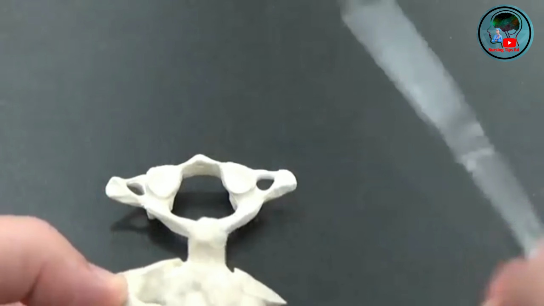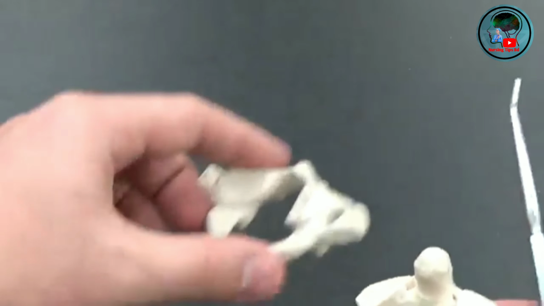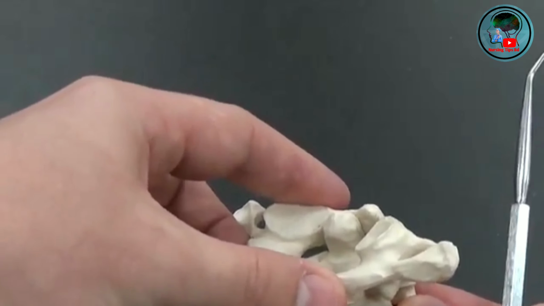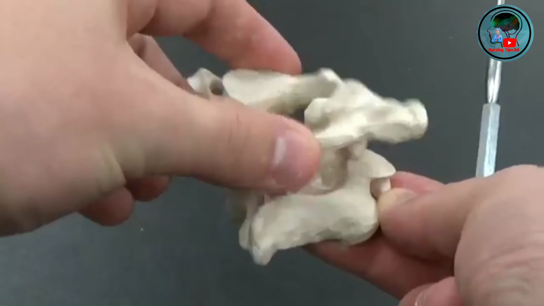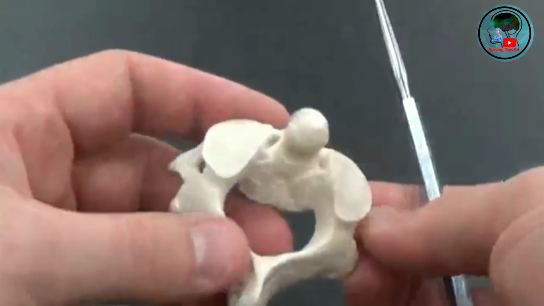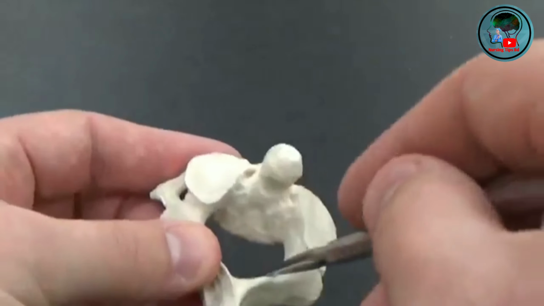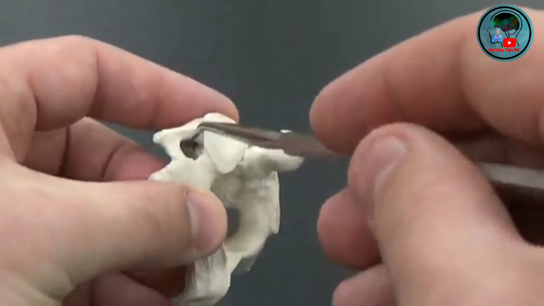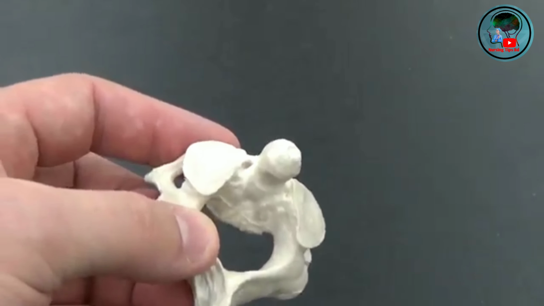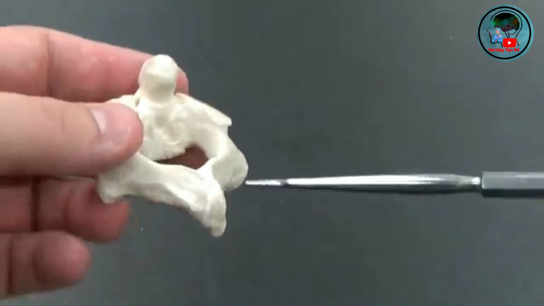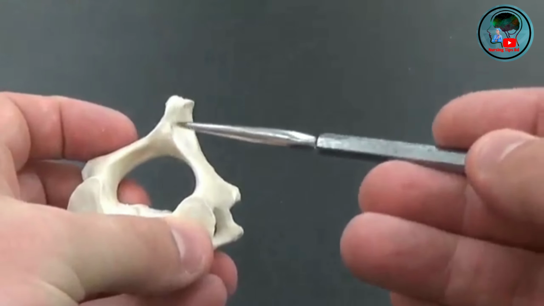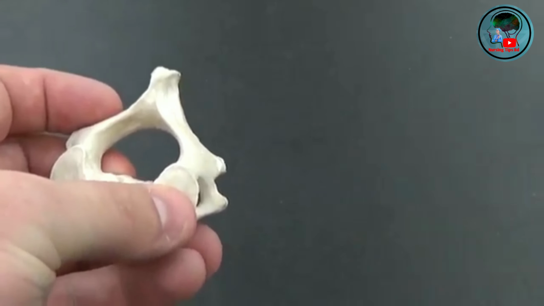This dens articulates something like that. We can see it still has the vertebral foramen and the transverse foramen, so we know it's cervical. And now we're starting to see the spinous process that sticks off the front there.